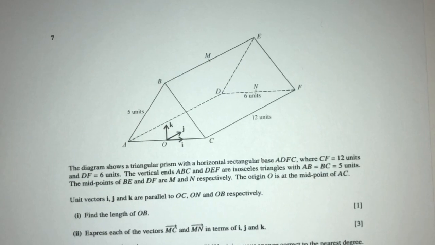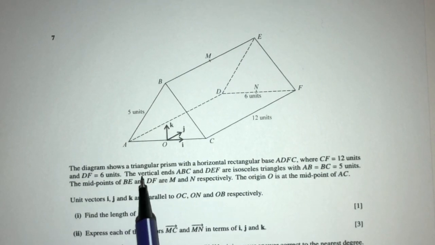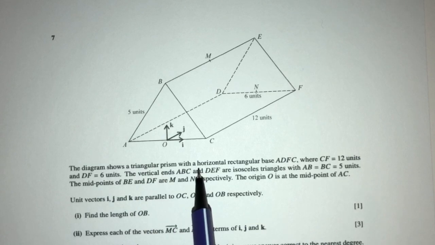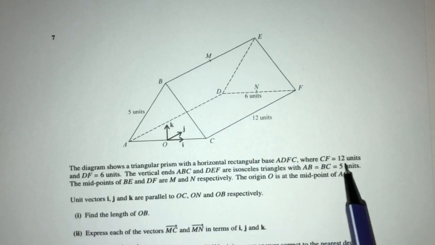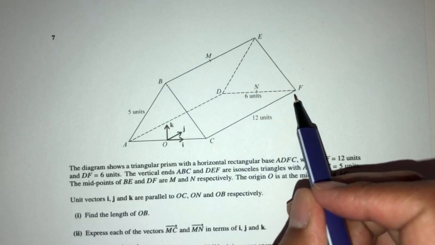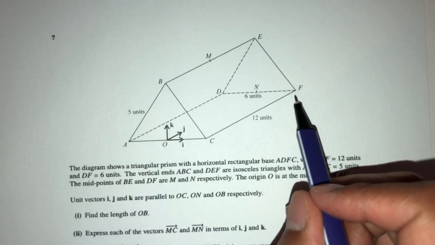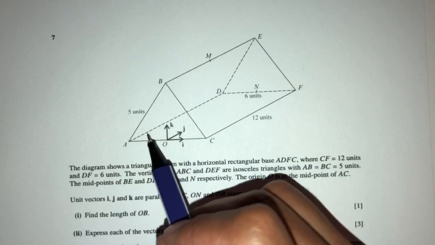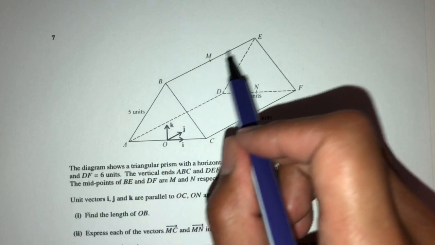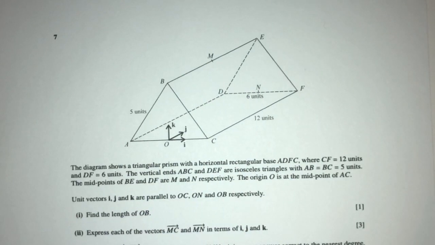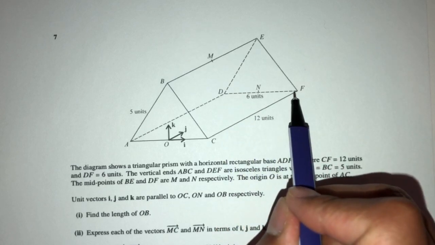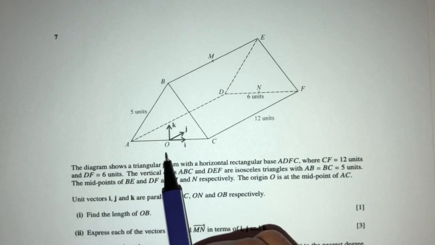So here we have the diagram shows a triangular prism with a horizontal rectangular base ADFC. Okay, so ADFC. Now, where CF is 12, CF is 12. Now, because it is a rectangle, we understand that this is the same as this, also as this. So 12, 12, and 12. Great. Now, DF is equal to 6 units. So this is DF, which means this also will be 6.